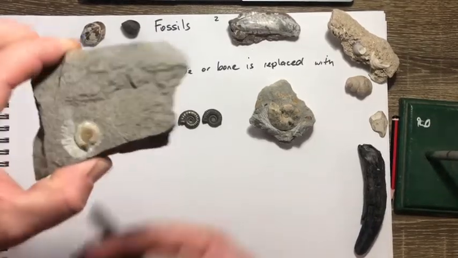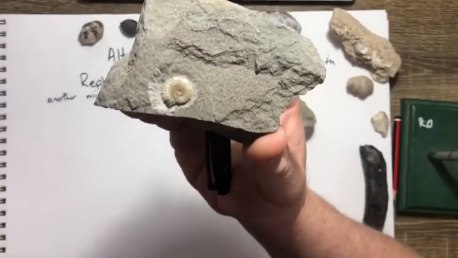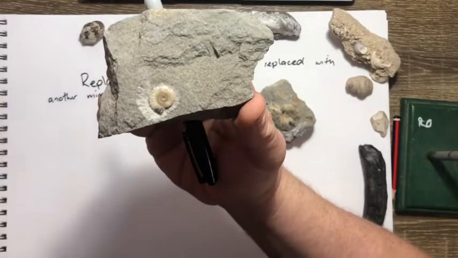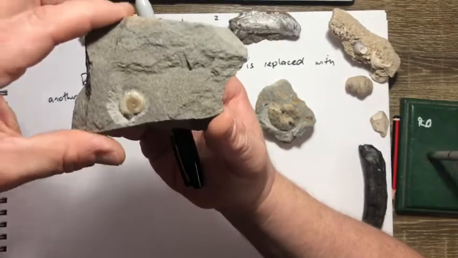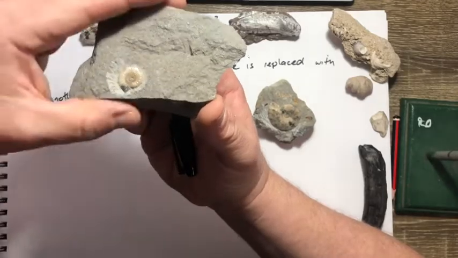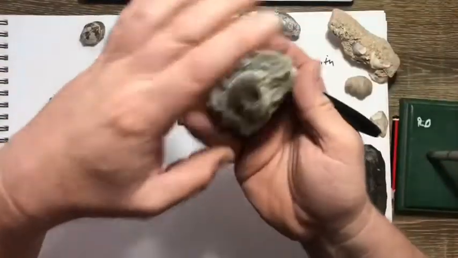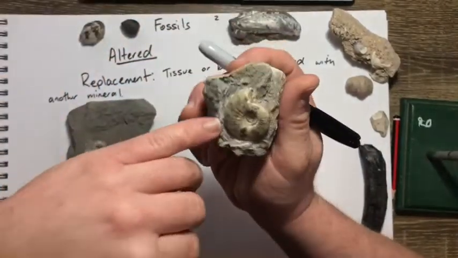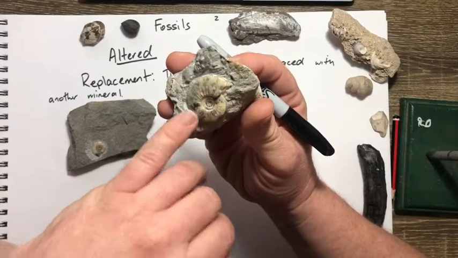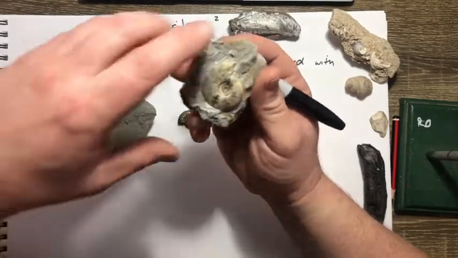Here we've got another one, and it's another ammonite. It's a bit smaller, and you can see it there. It's very light in colour, so this is calcite. Calcite is quite common in limestones, which is what this rock is, and the ammonite's been removed and replaced by calcite. Here is one that's been replaced by quartz. It's very similar, but silica has got in and replaced the ammonite that's there.